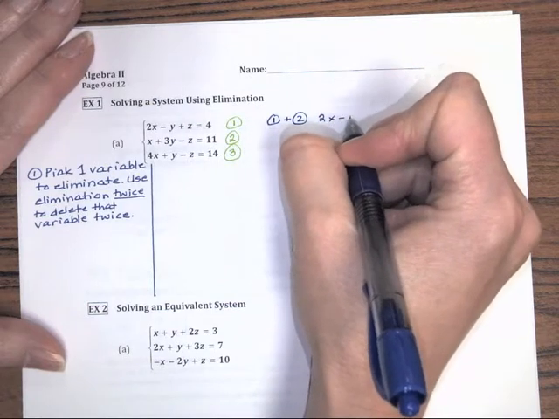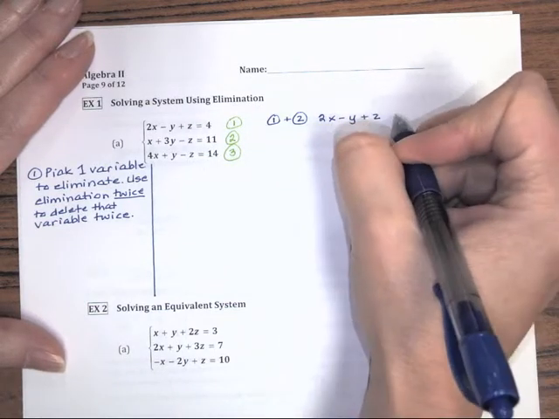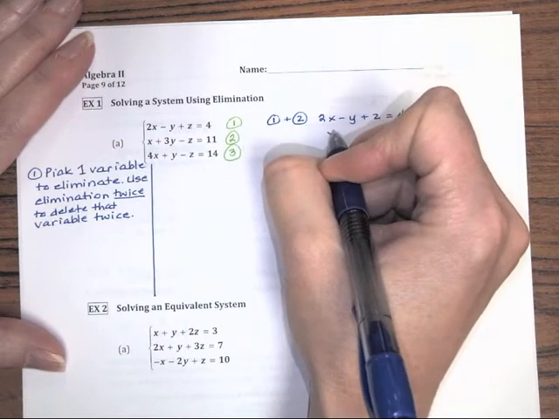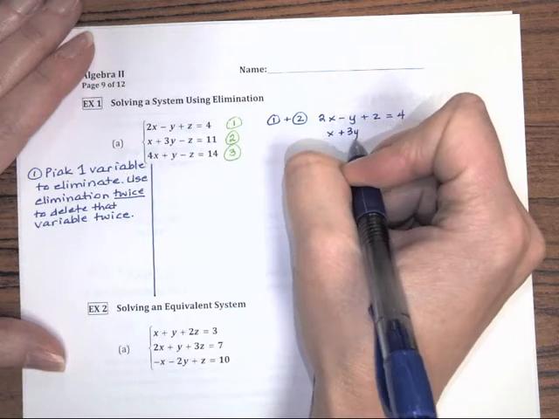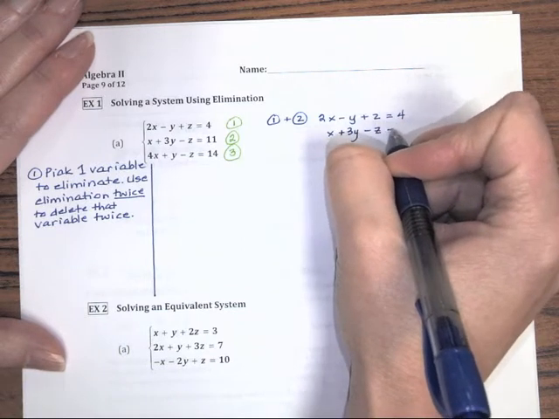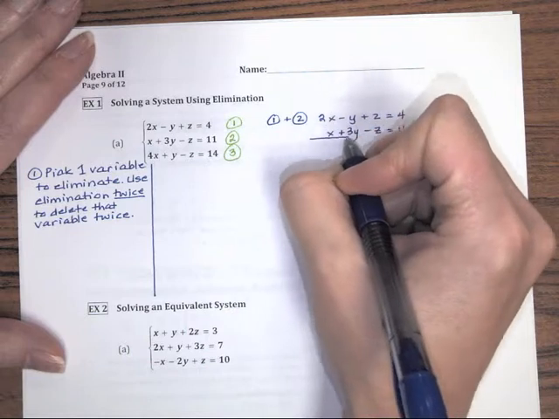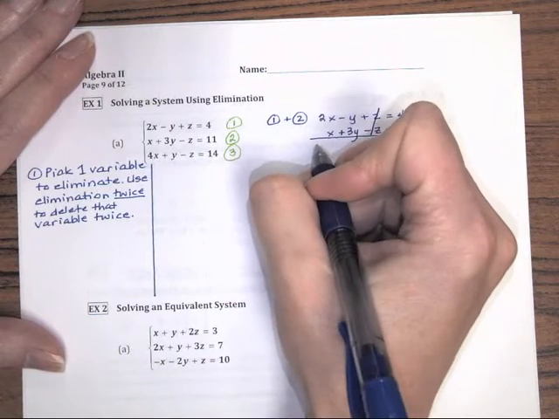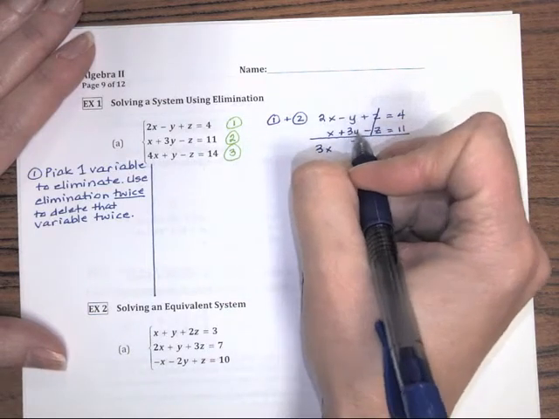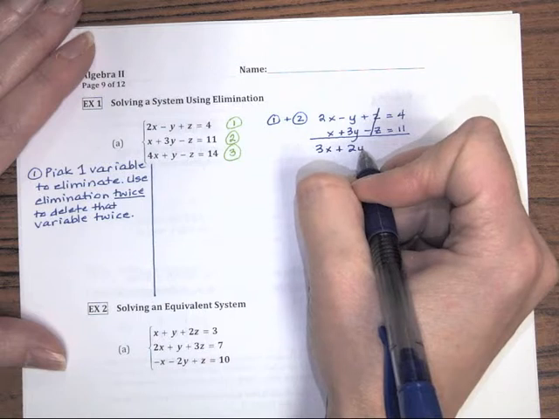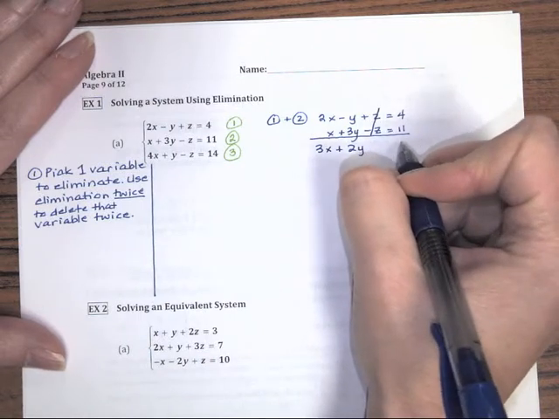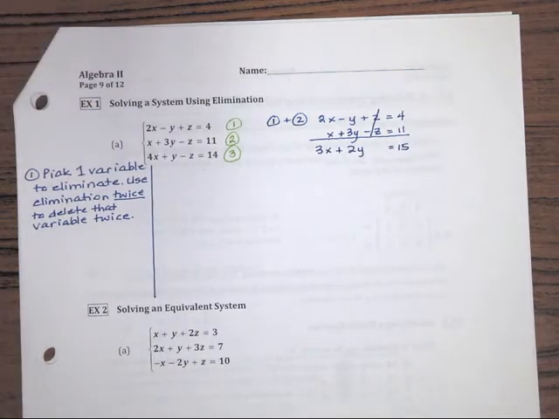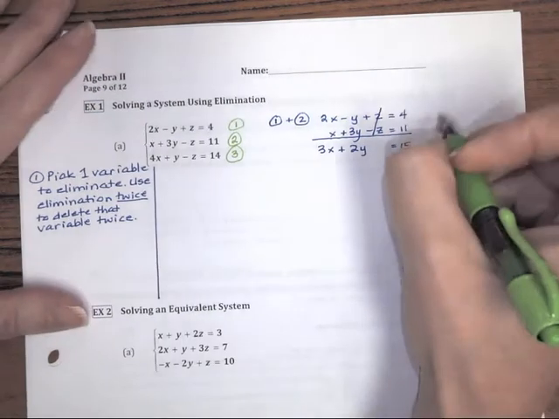So I have 2x minus y plus z equals 4. And equation 2 is x plus 3y minus z equals 11. When I do this, the z's eliminate. Add my x's, and I have 3x. Negative y and 3y is plus 2y. And this is going to equal 15. This is a new equation that is now part of my system. He needs a name. We're going to call him 4.